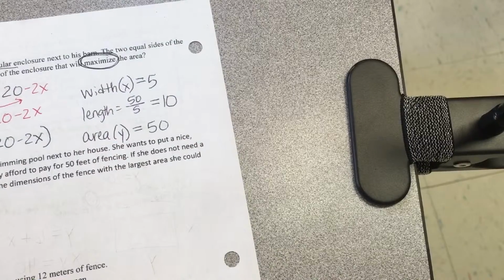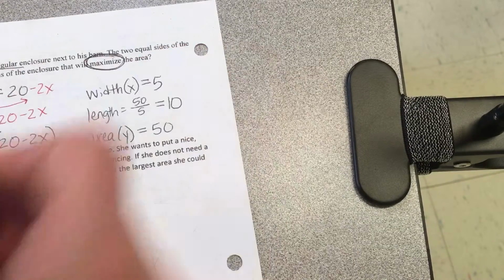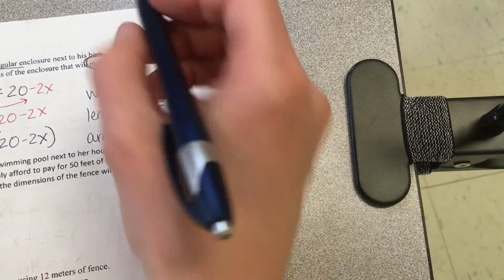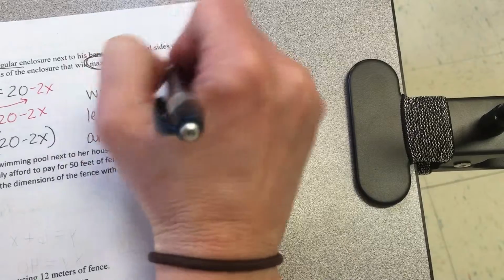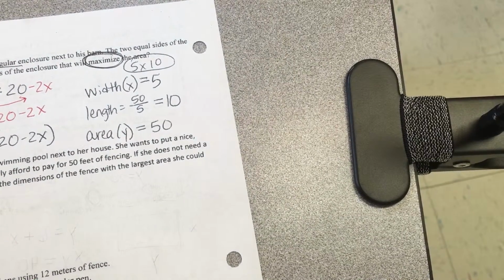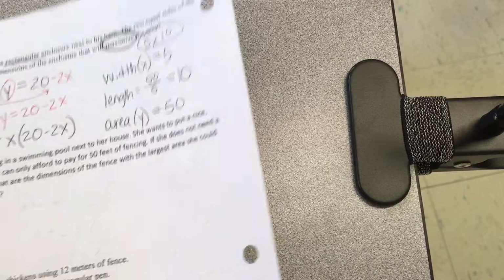All right, let's go back and read the question. What are the dimensions? Which of these numbers is the dimensions? The 10 and 5. Okay, so 5 by 10 is what he needs to do. 5 by 10. Okay. All right, let's do another one. We'll get better and better.